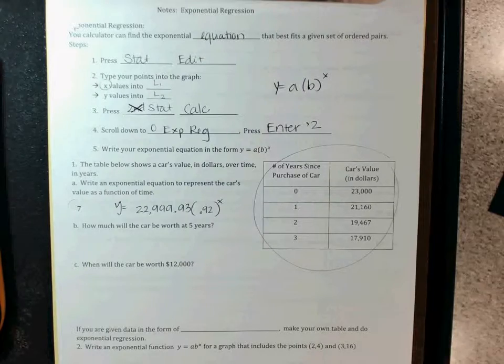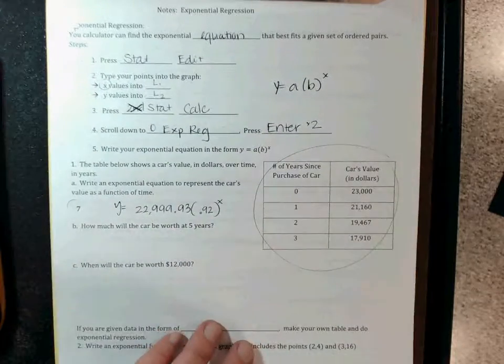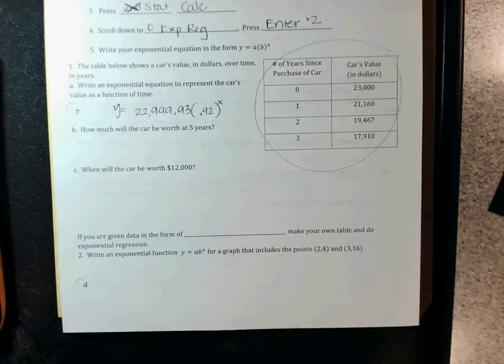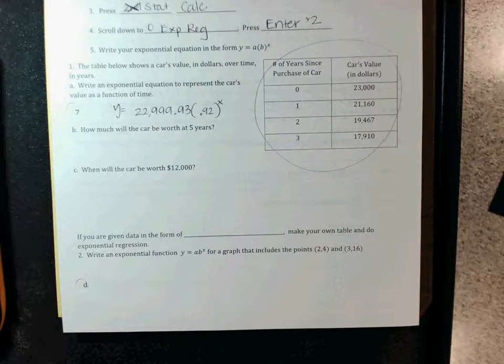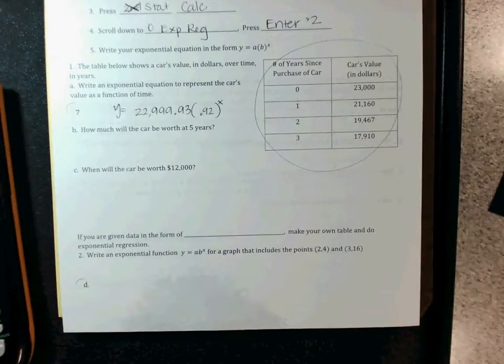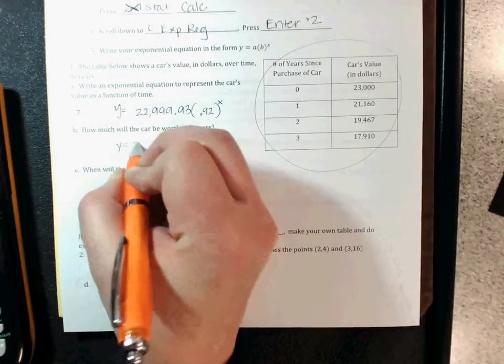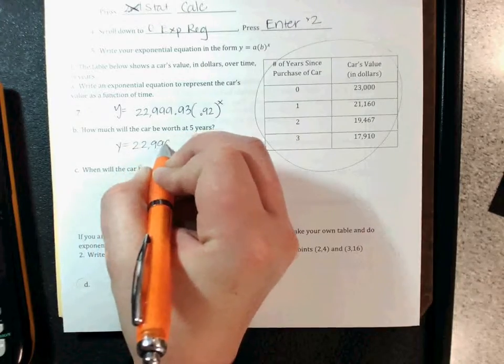Okay? Then it says, how much will the car be worth at 5 years? Okay, well then from here, this is almost the same as last week. The only difference is how you're getting the equation. So I would want to plug in 5 into my time slot.